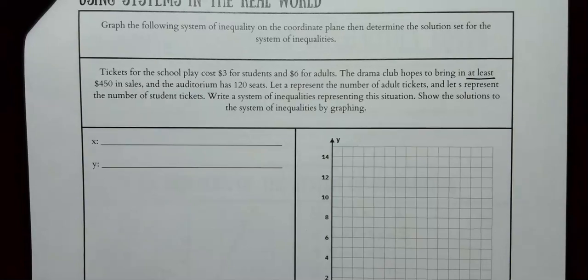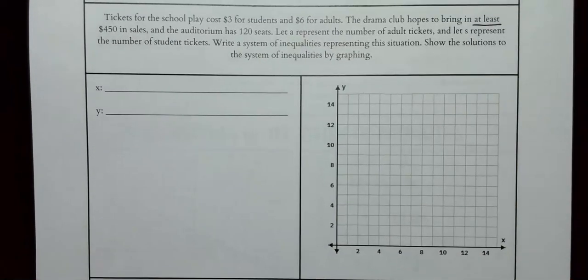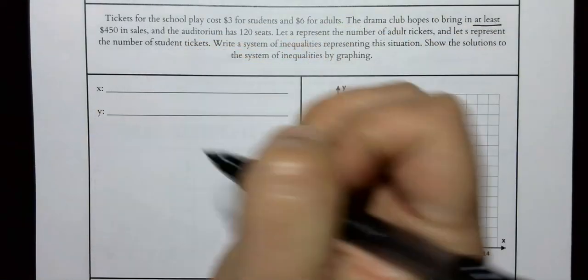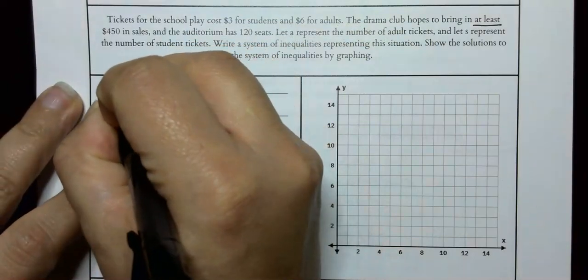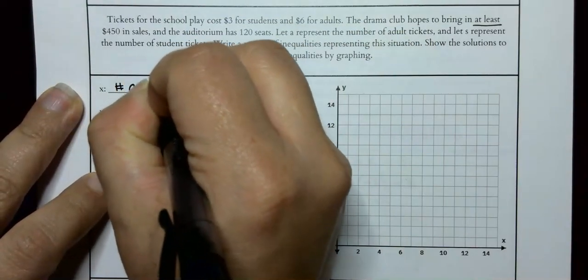So the first thing I'm going to point out is I do have an X and Y here because we naturally know how to solve for Y and graph and then create the graph for X's and Y's on a coordinate plane. Now they have specifically told us they want A to represent adults and S to represent students. So I'm going to ask you to keep that in mind, but let's go ahead and do X. Our X value is going to be adults, and we'll keep coming back to the A. So for this one, we're going to say X represents the number of adult tickets.